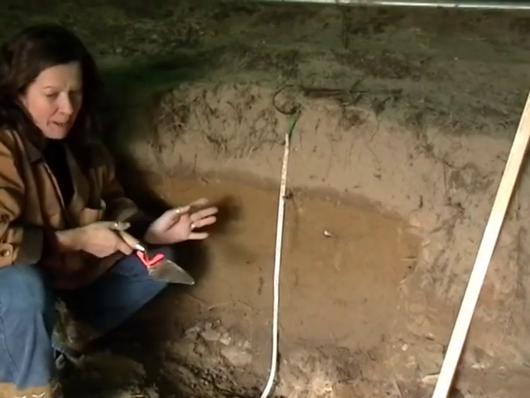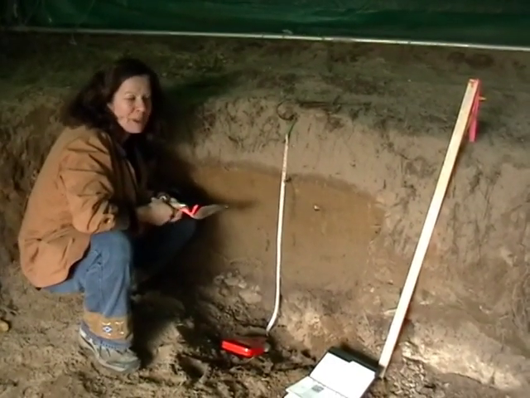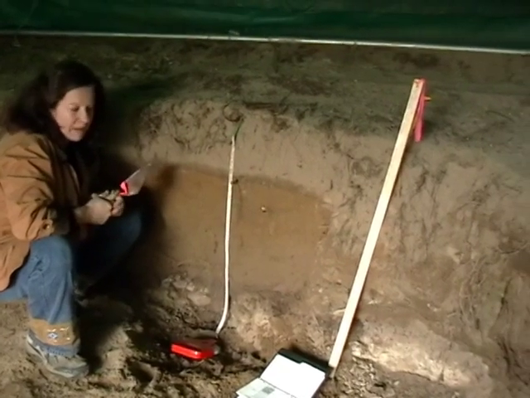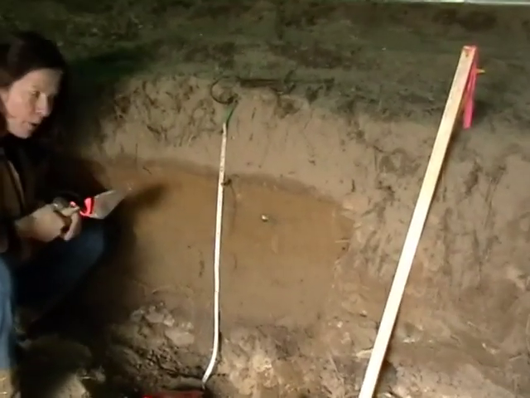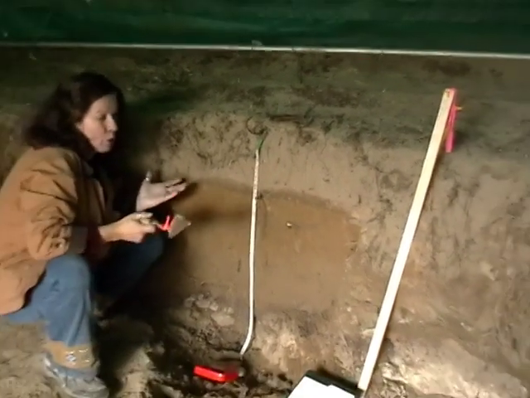So here we are in a pit. It's not your typical pit. It's probably much larger than any pit that you're going to dig. Here we can actually visualize what we're seeing a little bit better than you might get from a soil probe. Okay, so we've exposed a particular portion of the soil.